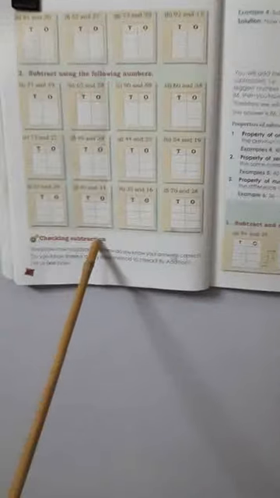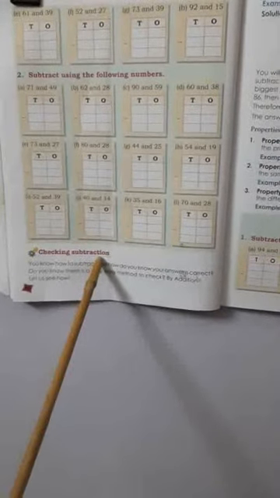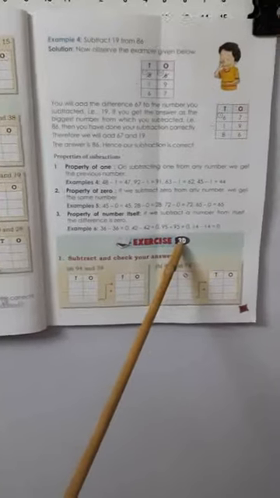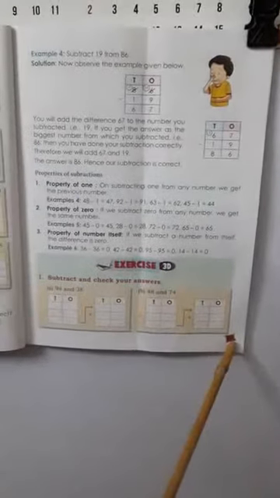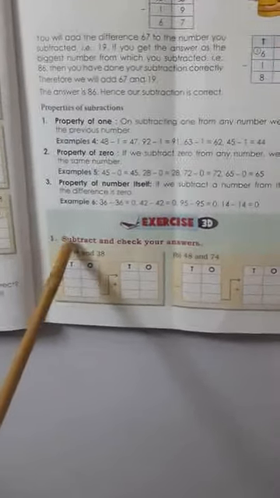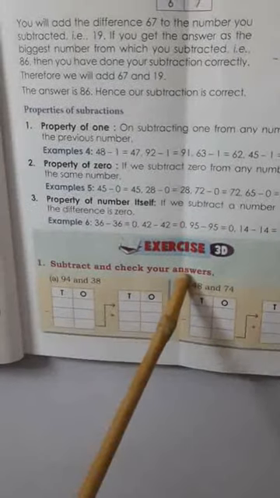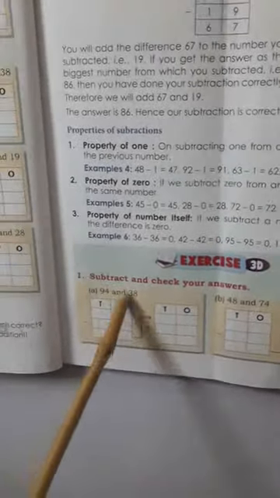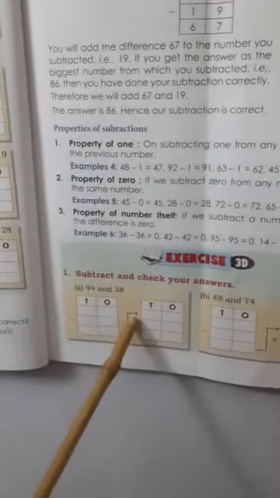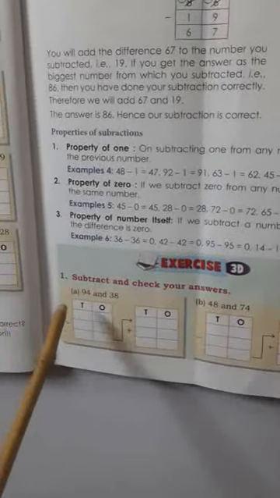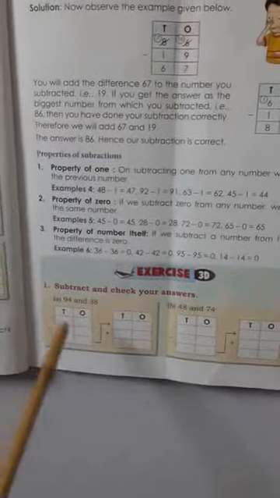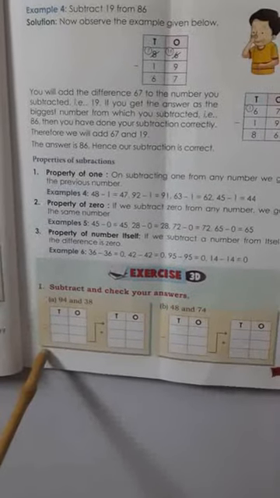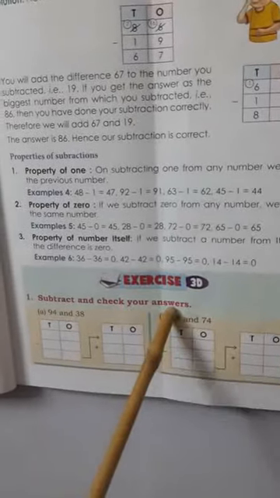After that we go to the next portion, that is checking subtraction. Now we do checking subtraction, exercise 3D, page number 61. Please open your book to page number 61 for reference. Here the instructions given are: subtract and check your answers. My dear students, when we do a subtraction, we don't know whether the answer is correct or not. For this reason, we have to check our answers.